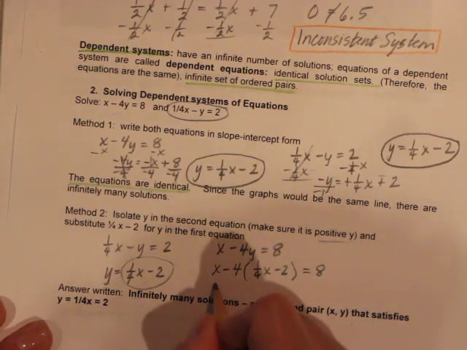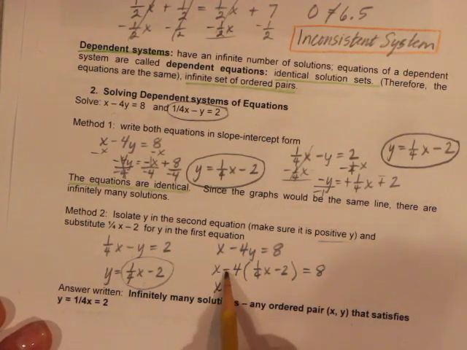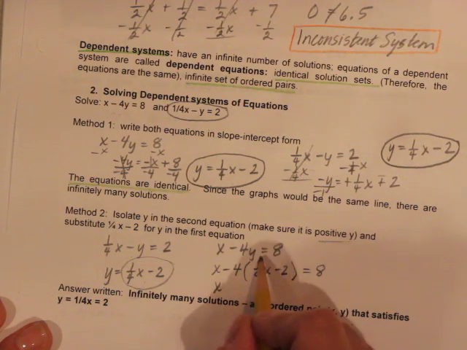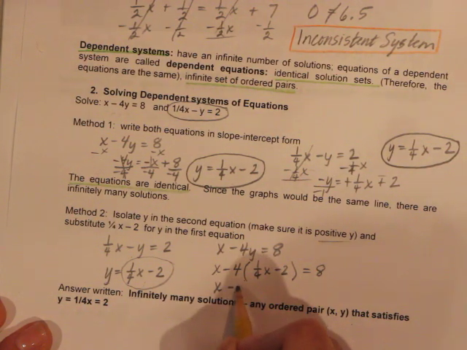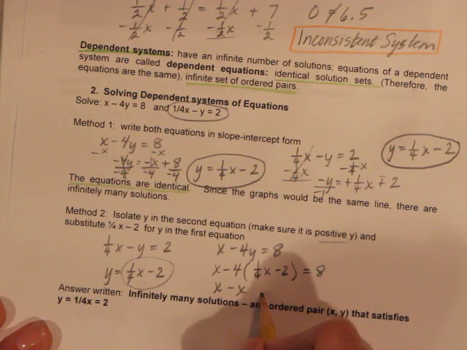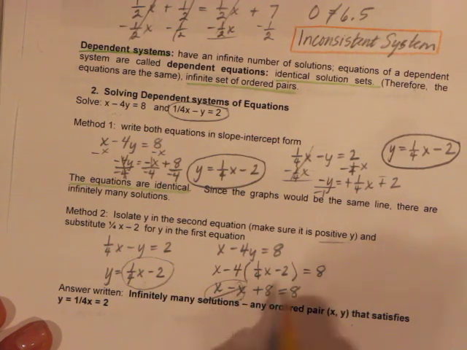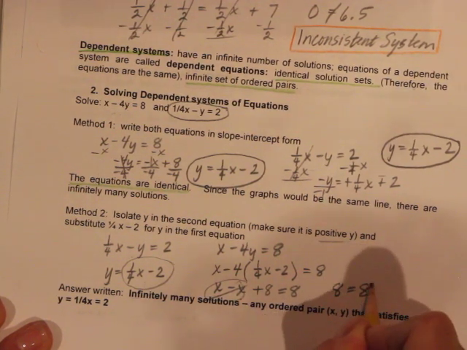I distribute: minus 4 times 1/4 x is minus 4 over 4, which is negative 1, so negative x. Minus 4 times minus 2 is plus 8, equals 8. X minus x, these guys are out of here, and I get 8 equals 8.